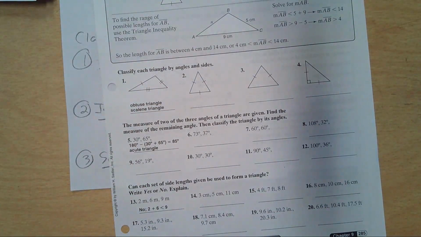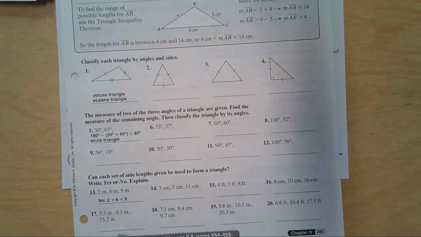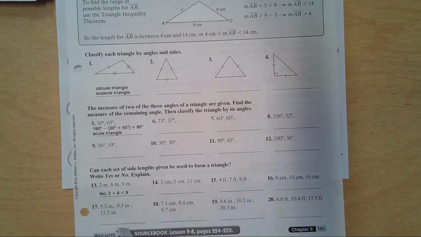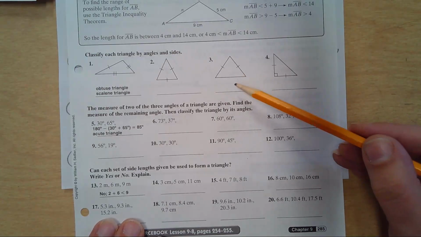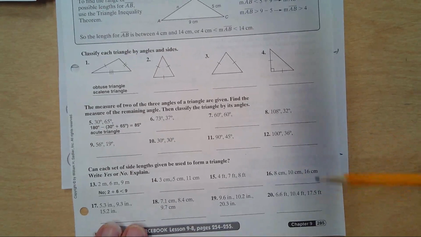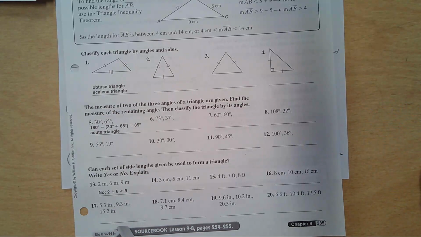So if I say number 3, I'll just look at number 3 here, and again, looking for 2 answers. If I classify it by its angles and sides, what type of triangle is number 3? Isosceles, and then it's acute. Right. Normally you say the angle first, so I would describe this as an acute isosceles triangle. But I don't really care what order you write the words. If I see acute and I see isosceles in there, then we're good.